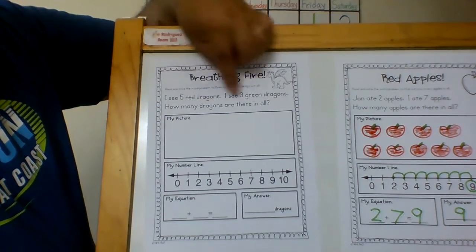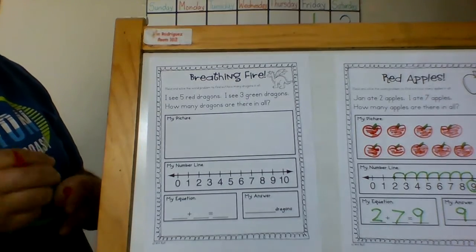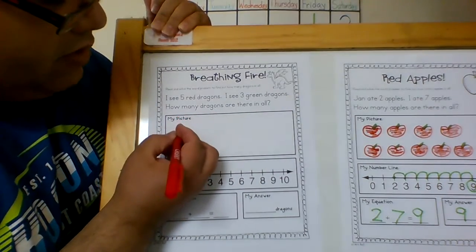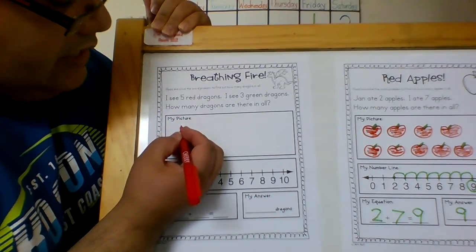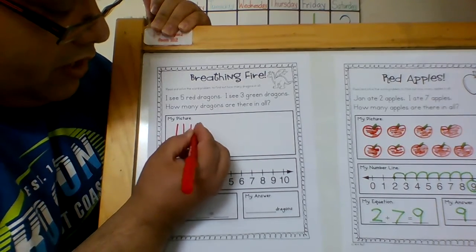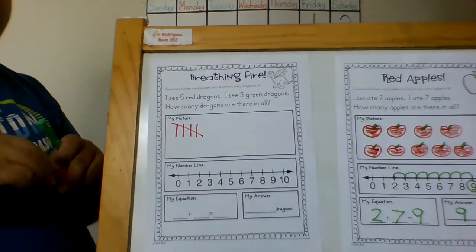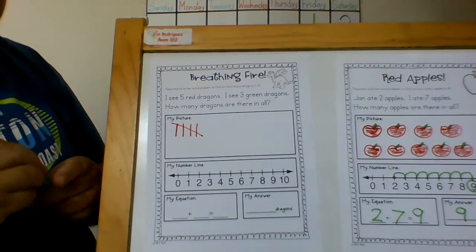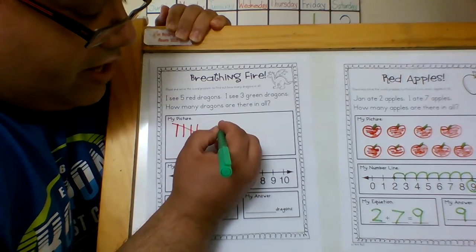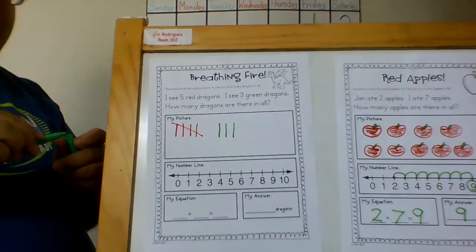I'm going to take red and I'm going to take green so that you can see the difference. Not that I want to use it that way, but because this is not going to be a drawing of a dragon, I'm going to make something so that you can see it. So it says, I see 5 red dragons. Ready? 1, 2, 3, 4, 5. That's 5. But I also see 3 green dragons. So 1, 2, 3. All right.